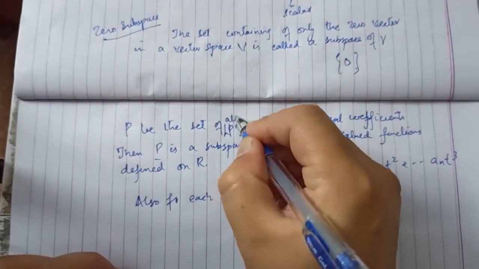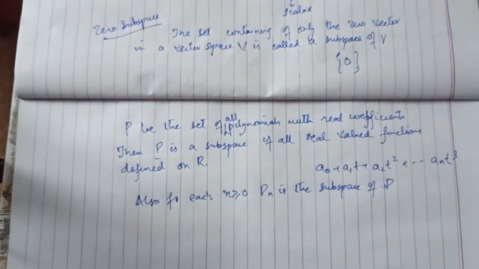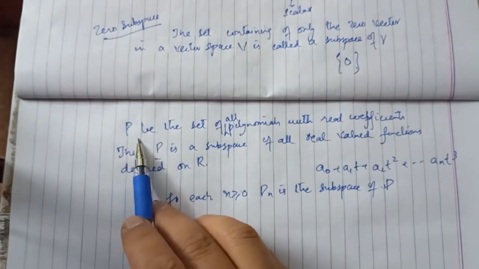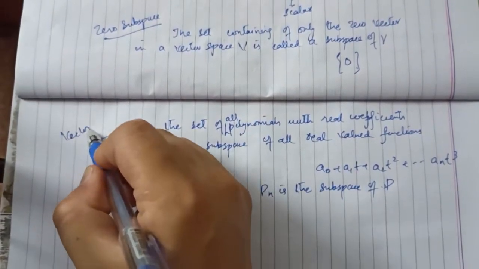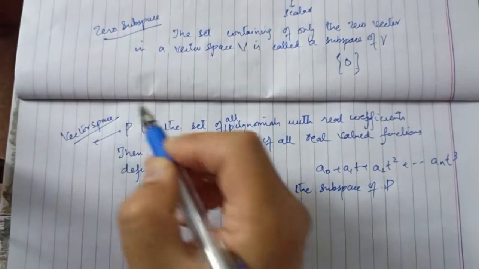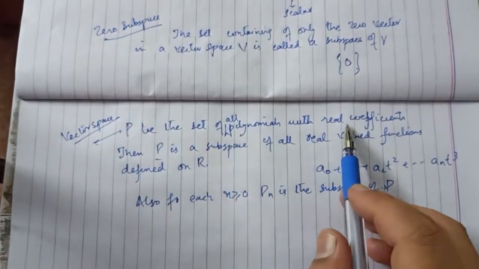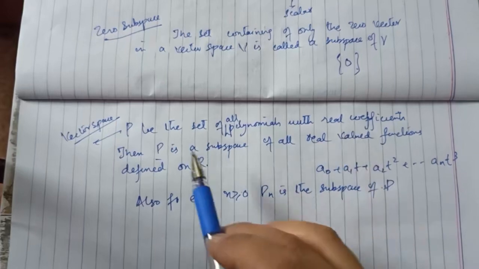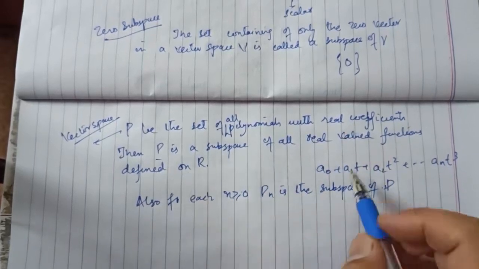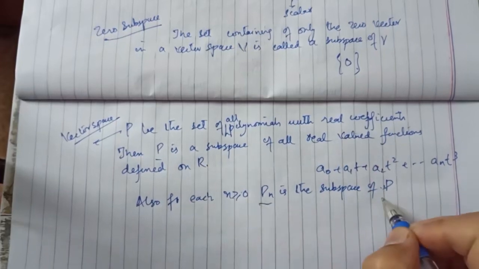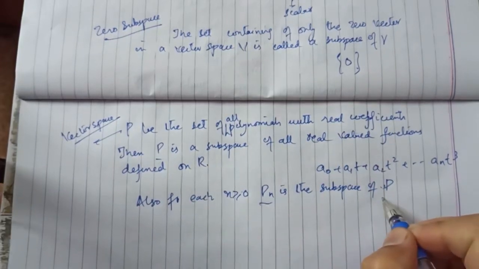So P is the set of all polynomials with real coefficients, P is a subspace of all real valued functions defined on R, and Pn is a subspace of this P here, right?